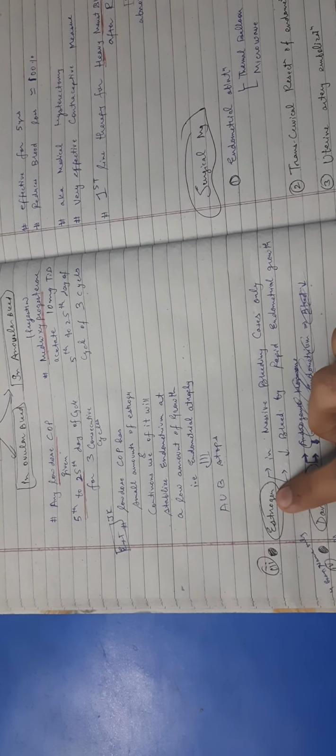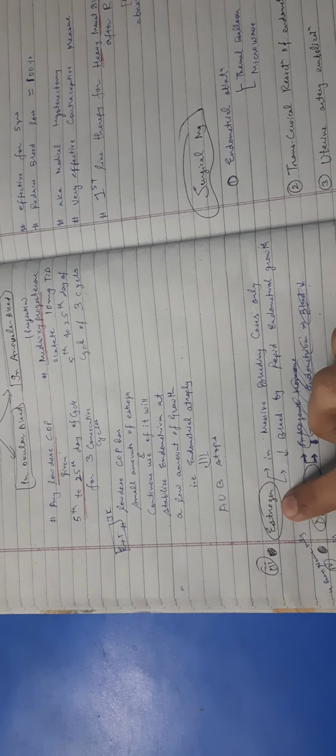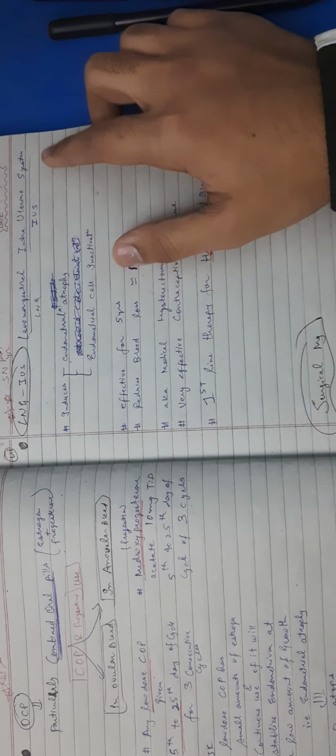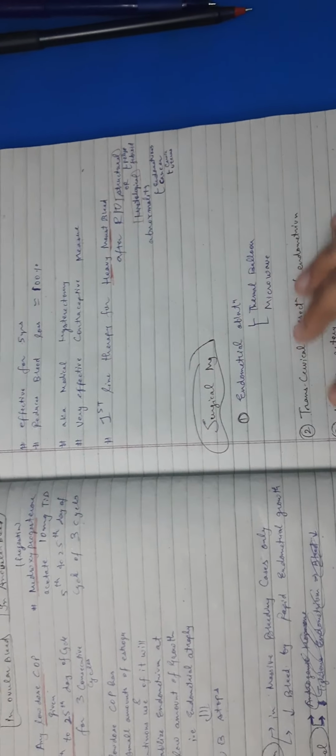Then others are estrogen, we can give direct estrogen, danazol, mifepristone. Okay, then what is this? LNG-IUS, levonorgestrel intrauterine system. Okay, just remember this. Surgical management. Okay, nothing to explain.